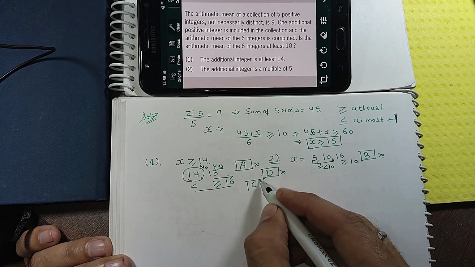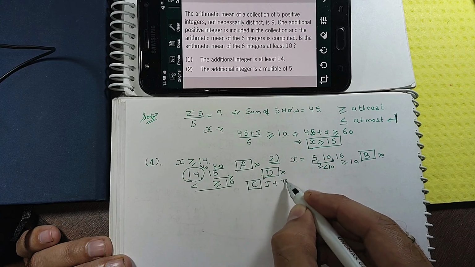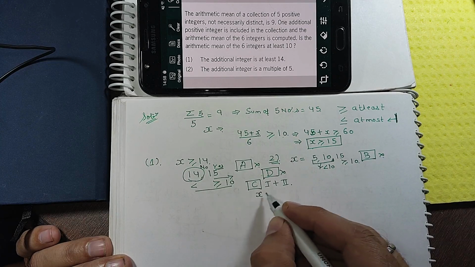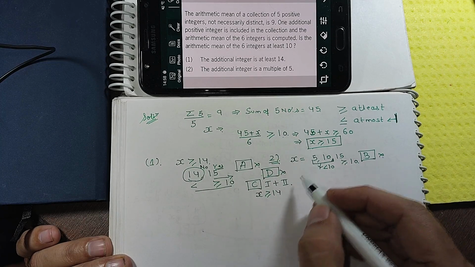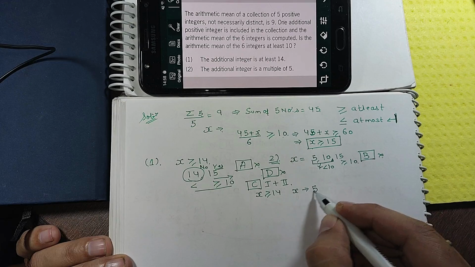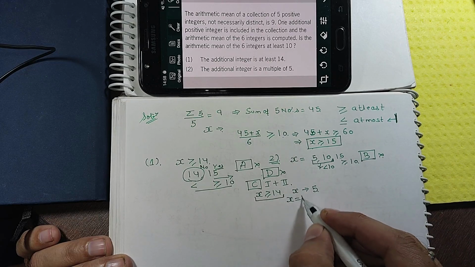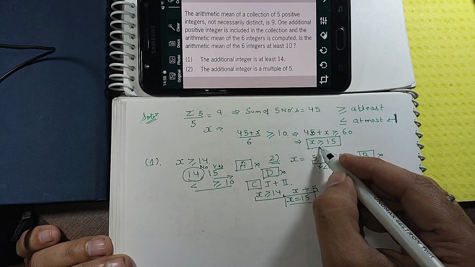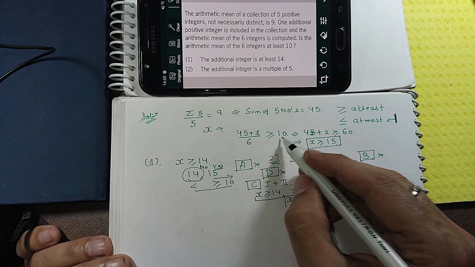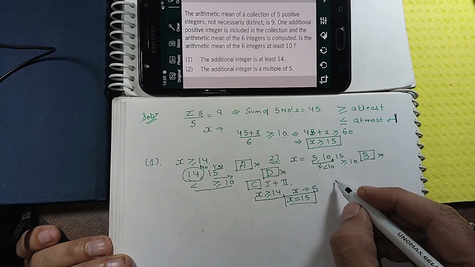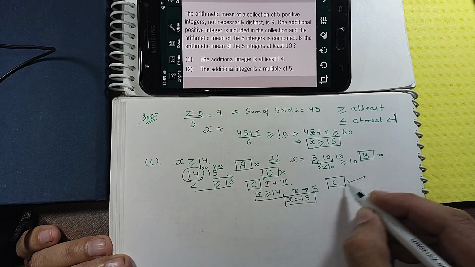So moving to statement C, that is combining statements 1 and 2. Now statement 1 tells us that x is greater than or equal to 14, and statement 2 tells that x is a multiple of 5. So keeping this in mind, the very first multiple will be x equal to 15, and we know that if x is equal to 15, then the arithmetic mean has to be at least 10. So we will say that statement C is sufficient to answer the question.